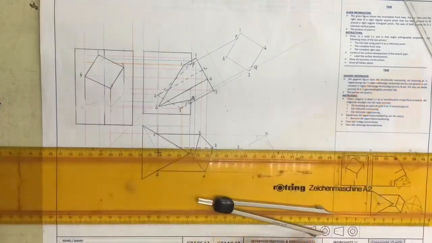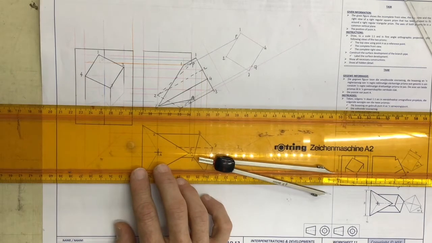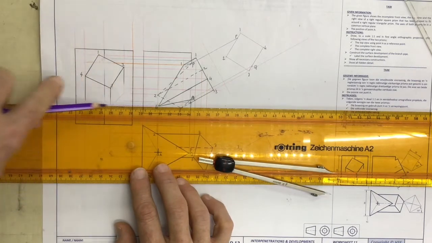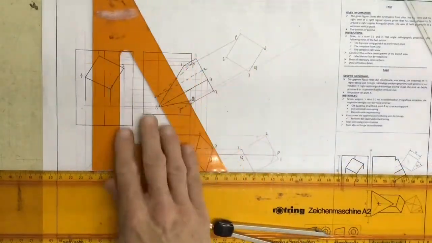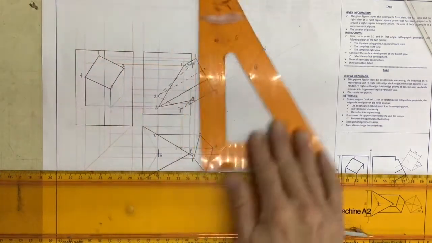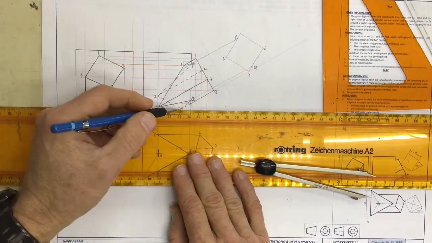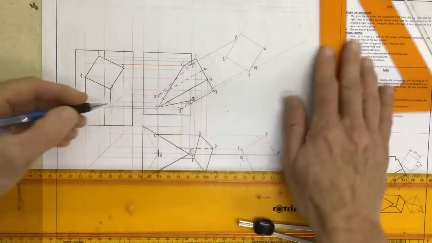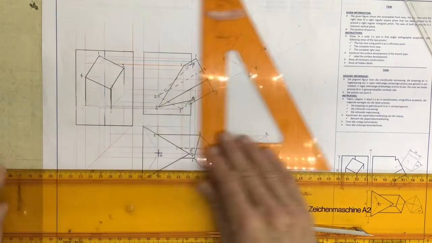Right, so I'm going to find these points over here. I'm going to take a line coming across from 4, and you can see that I've found where 4 is over there. I can now take that down and get that point 4 going down from there to there. Point 3, I'm going to take that across from here, and I'm going to find point 3, dropping that down, getting point 3 over there.